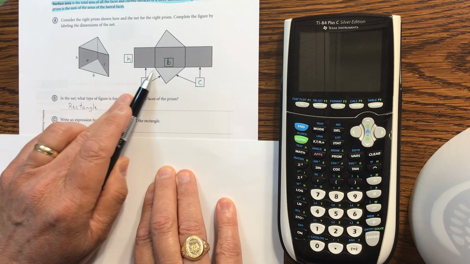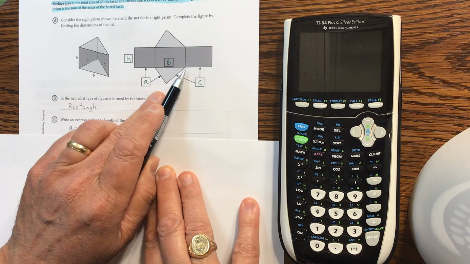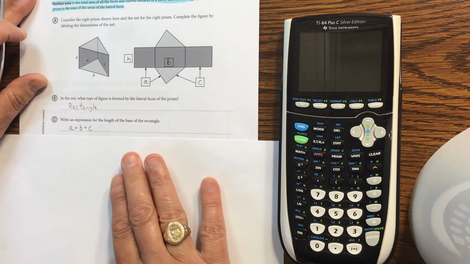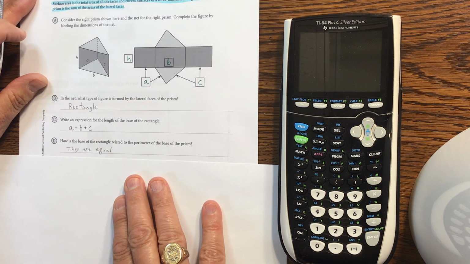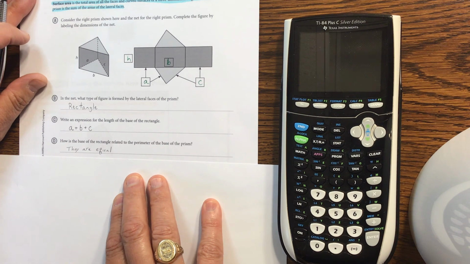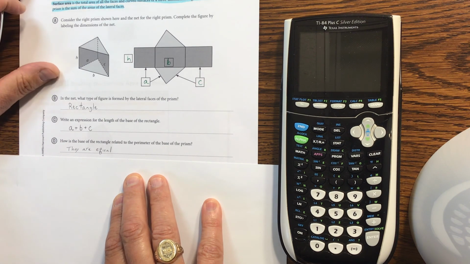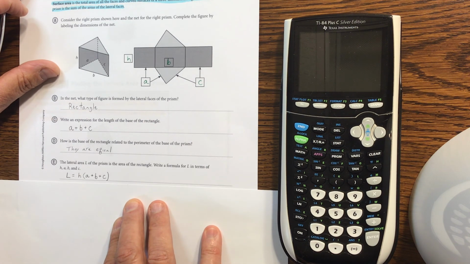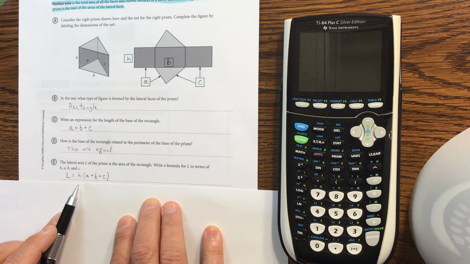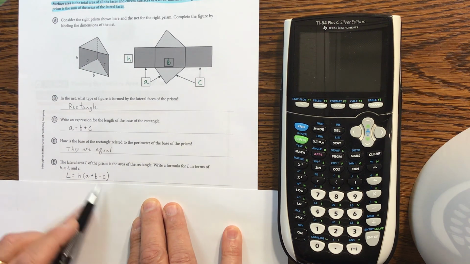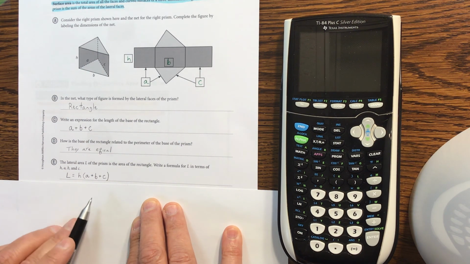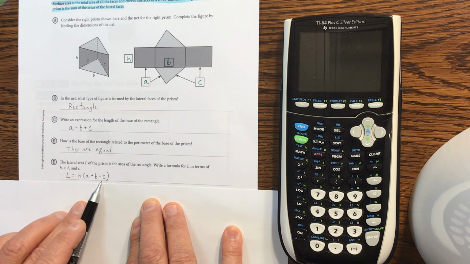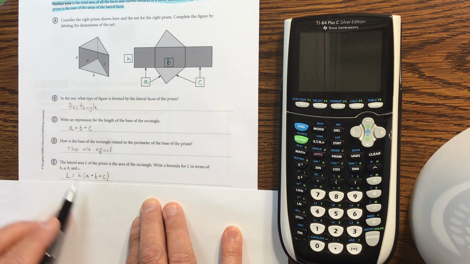We have A, we have B, and we have C. And then the other side of each rectangle is going to be the same, which is the height. And here, they're tying into the definition of area of a rectangle, length times width. So they took the sum of the 3 side lengths and multiplied it times h. And they use the letter L, which means the lateral surface area.